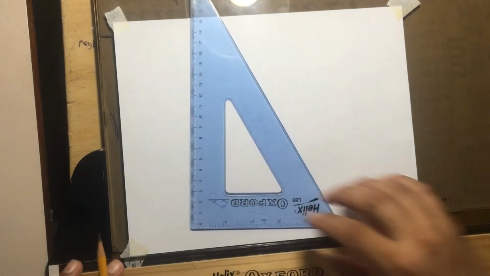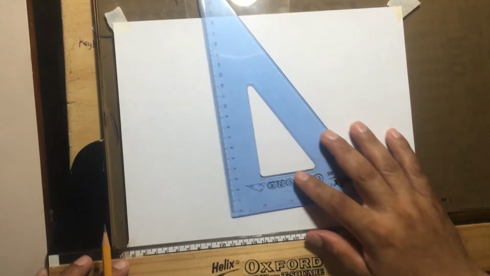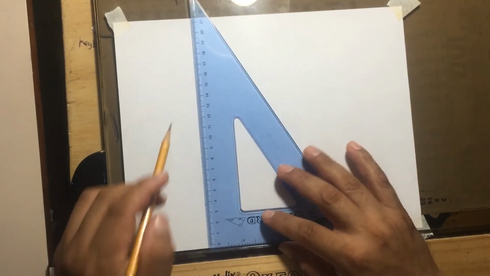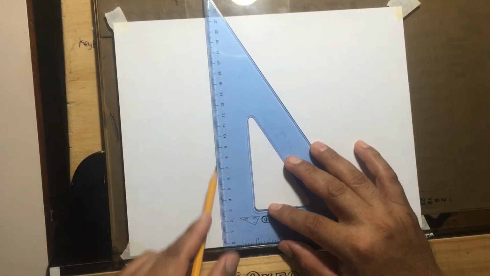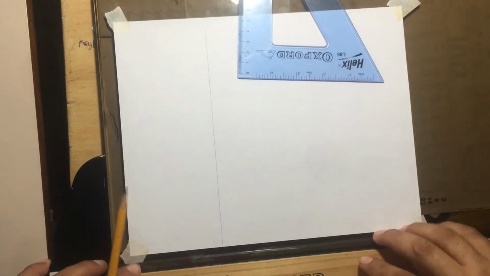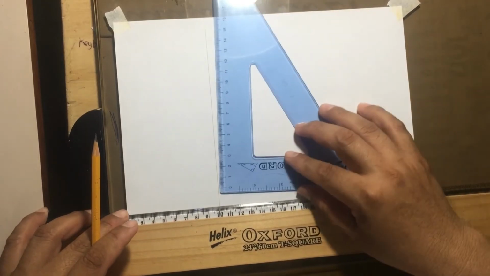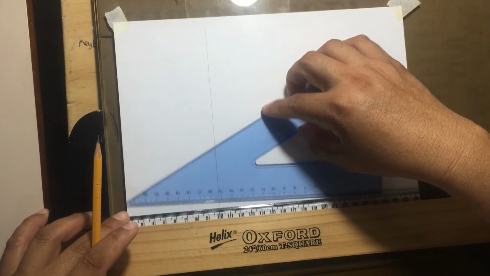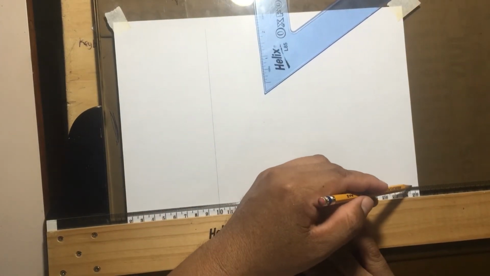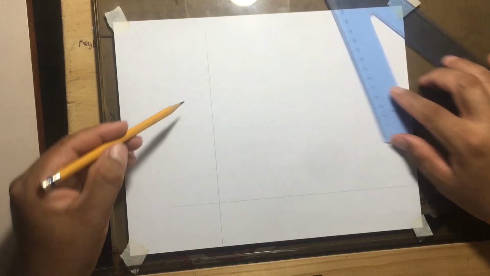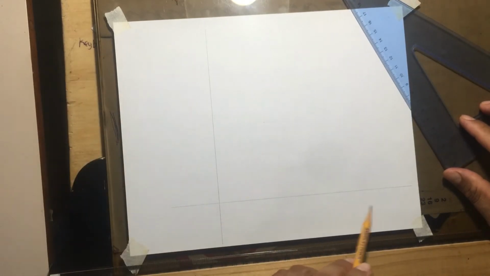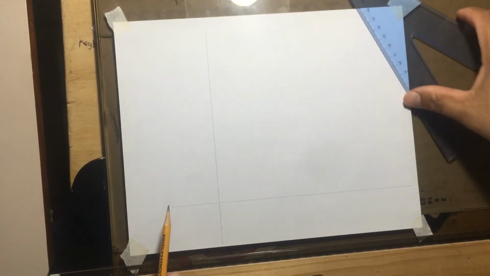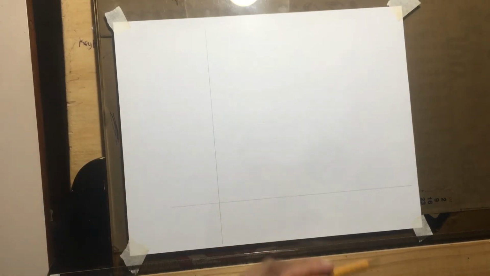Step 1, we want to draw a vertical and a horizontal. At this moment we don't worry about the length. Okay, this would represent the wall and this would represent the ground.